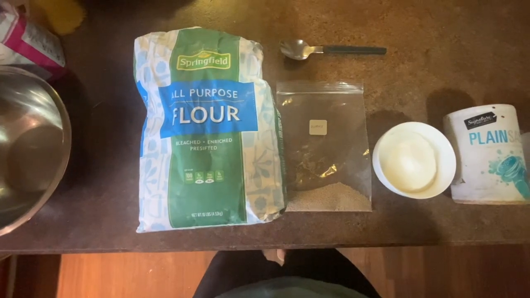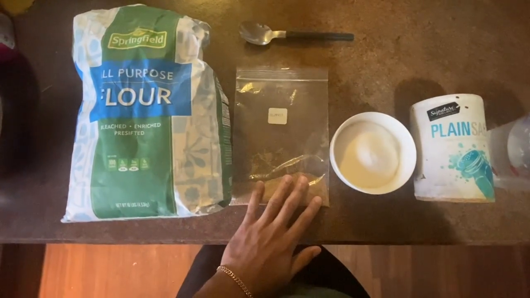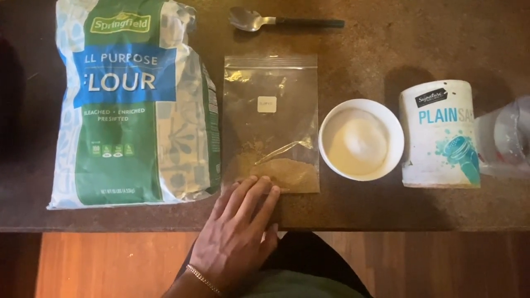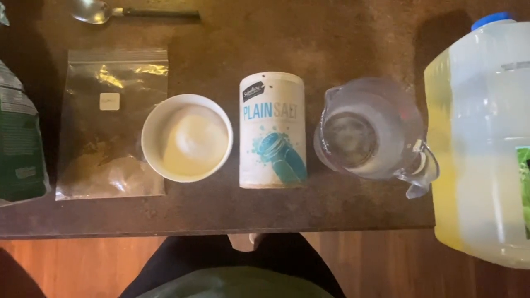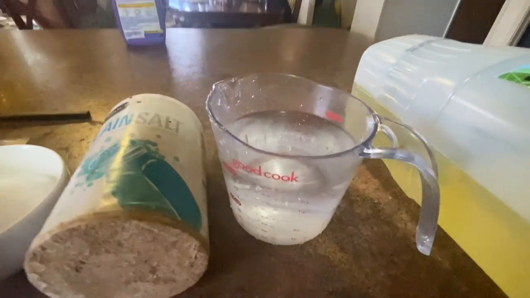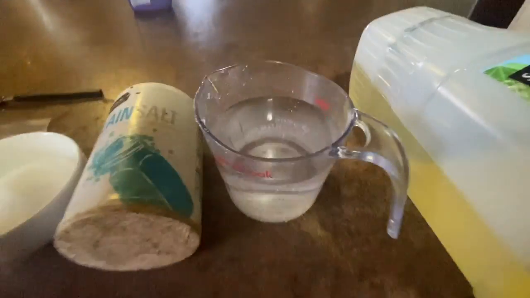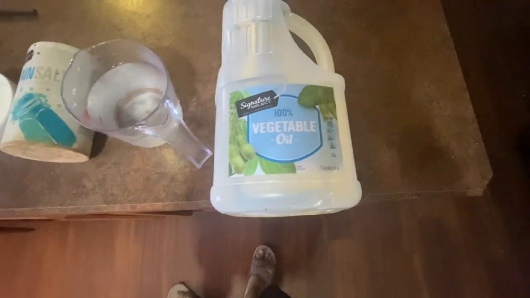So the starting materials needed to make bread are 6 cups of flour, 1 1/2 tablespoons of yeast, 2/3 cup of sugar, 1 1/2 teaspoons of salt, 2 cups of water, and finally 1/4 cup of oil.